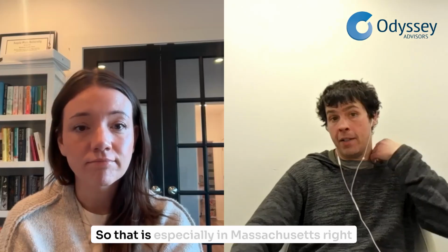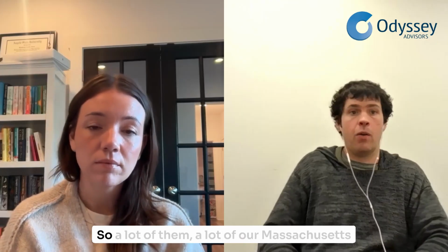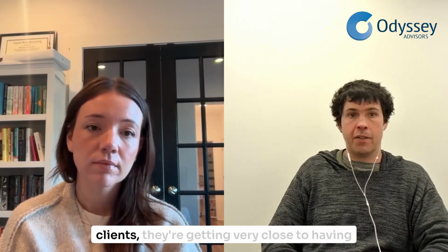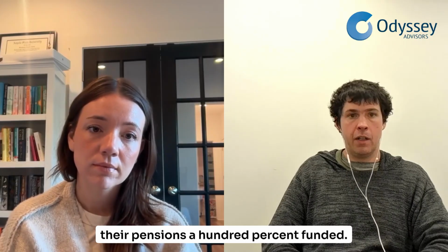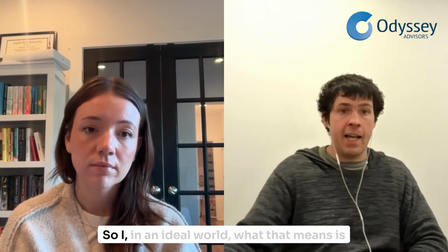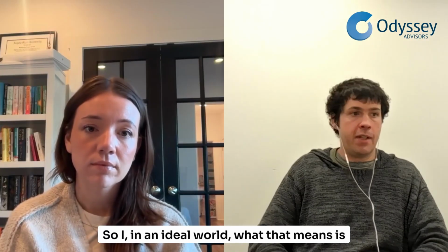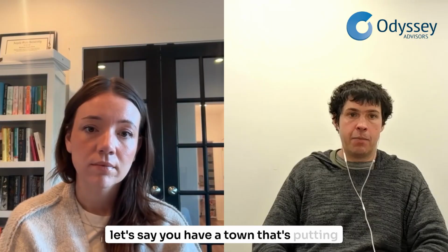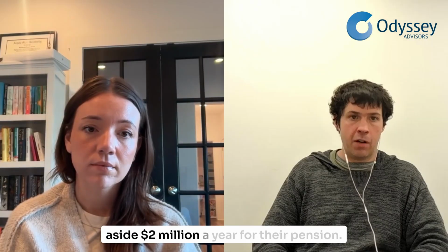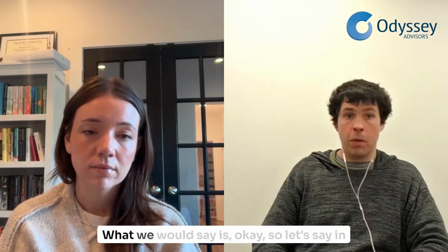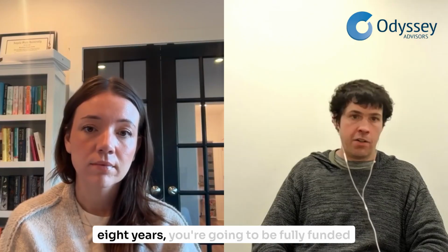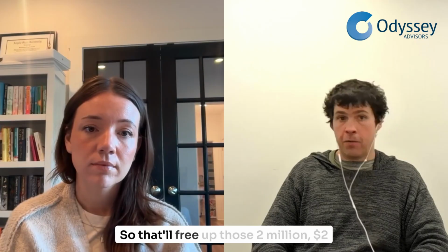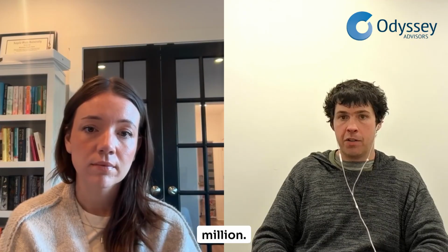Yes, so that is especially in Massachusetts right now. A lot of our Massachusetts clients are getting very close to having their pensions 100% funded. In an ideal world, what that means is, let's say you have a town that's putting aside $2 million a year for their pension. What we would say is, okay, let's say in 8 years you're going to be fully funded with that pension, so that'll free up those $2 million.